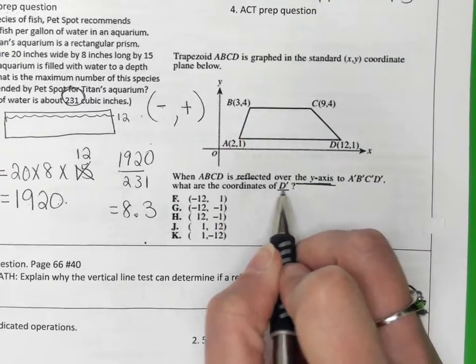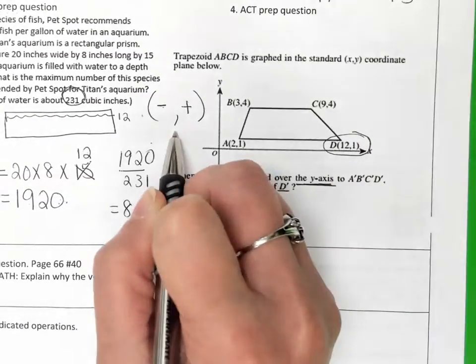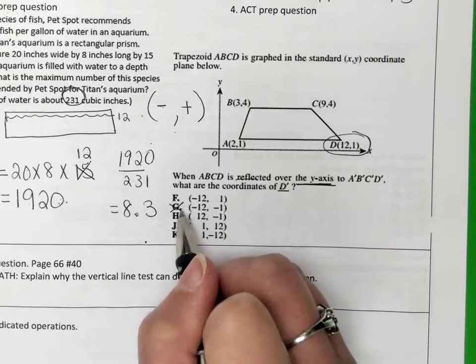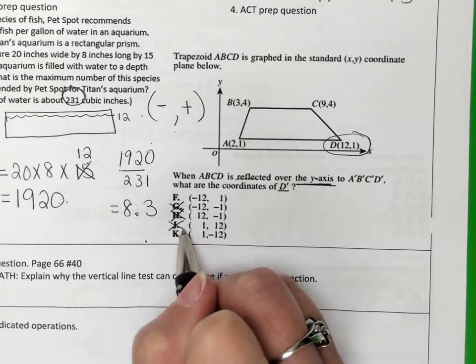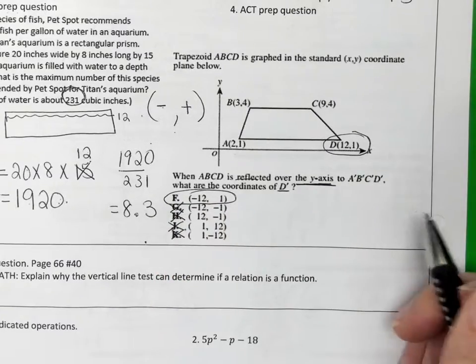What are the coordinates of D? So here's D right here, right? So when I flip this over, it's going to make a negative and a positive. So I can get rid of G. Only one right answer. I can get rid of H. I can get rid of J. Get rid of that one. There's only one right answer. There you go.